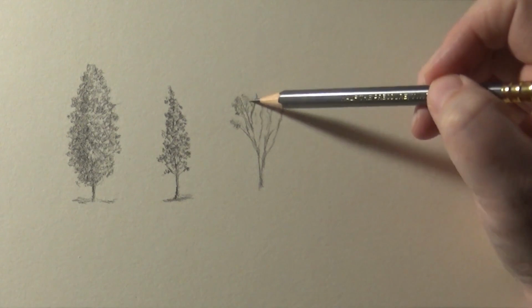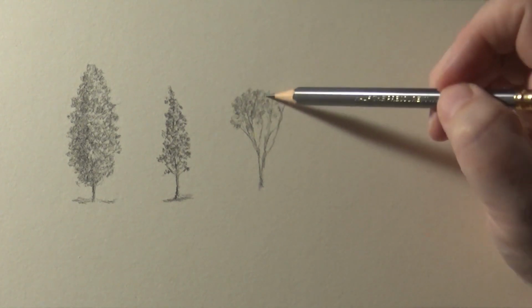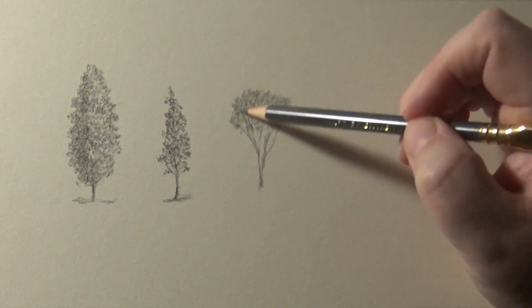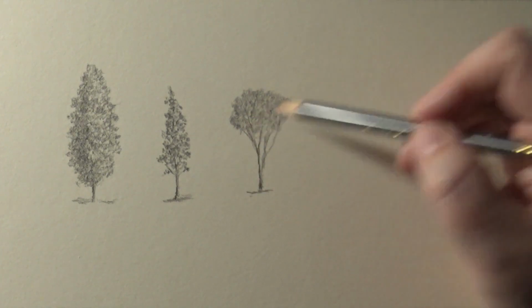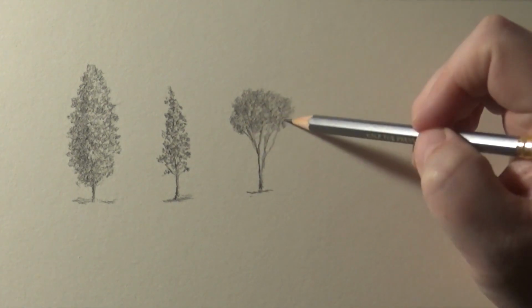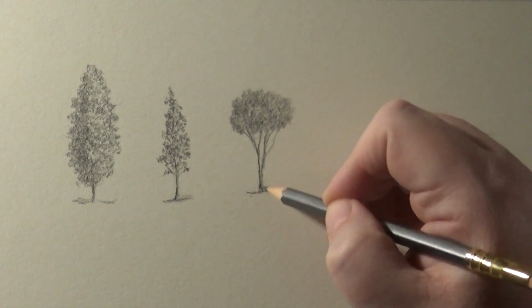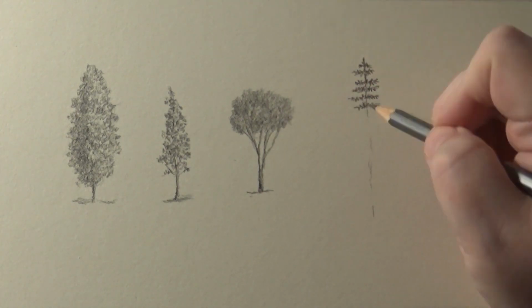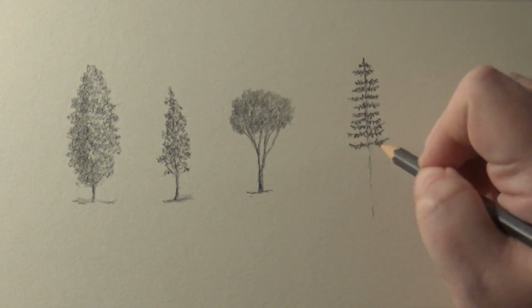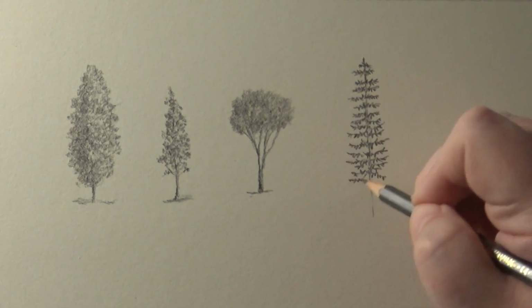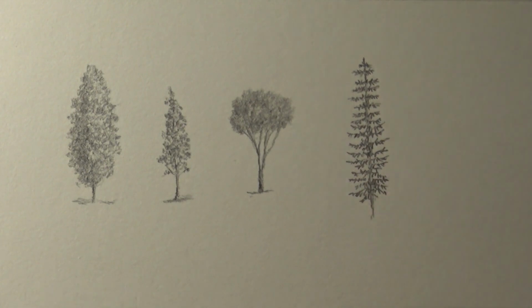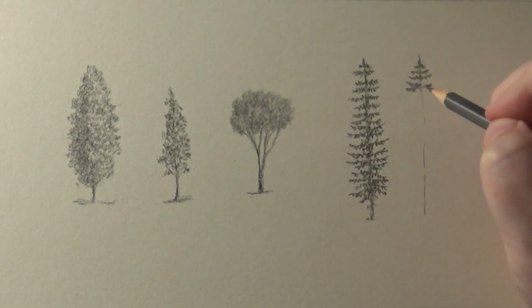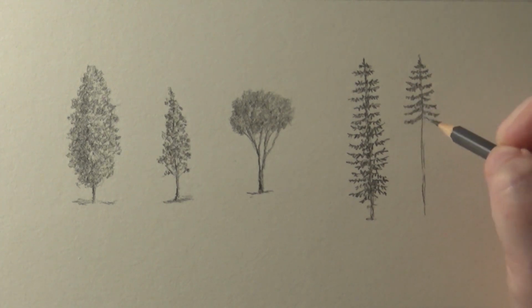For trees with tiny or feathery leaves, you want to create a fine cloud-like texture utilizing the tooth of the paper. For evergreens, you could create texture using deliberate lines for the needle-like texture. Or you could create soft clusters of lines similar to the deciduous trees with the fine texture.